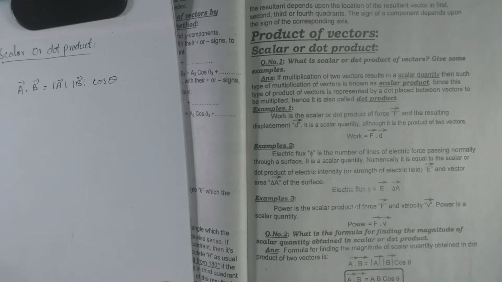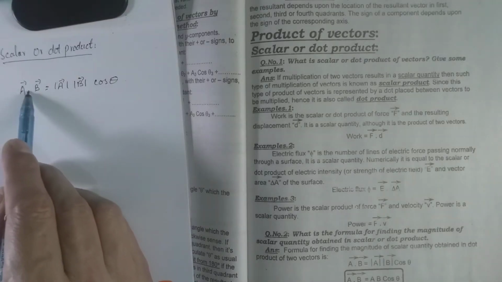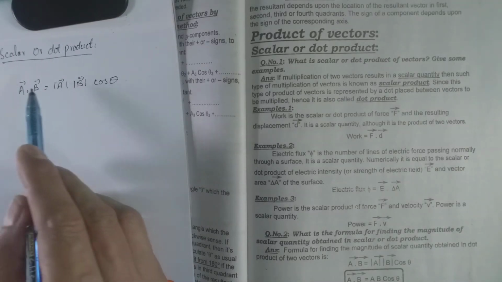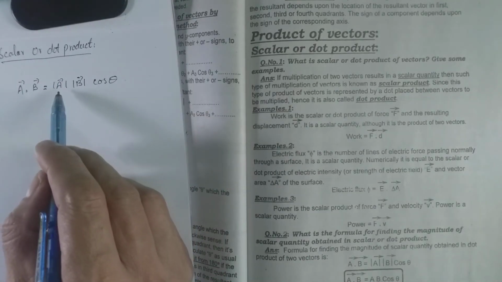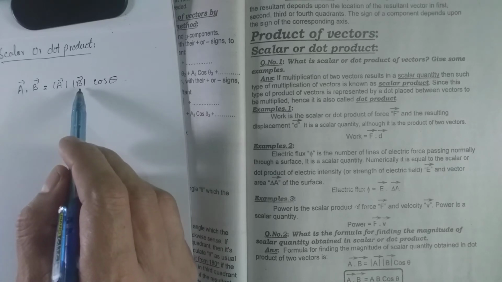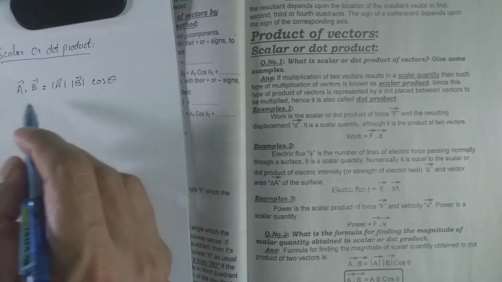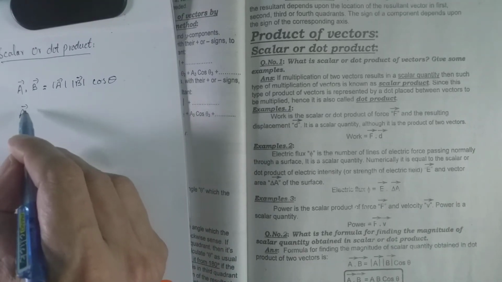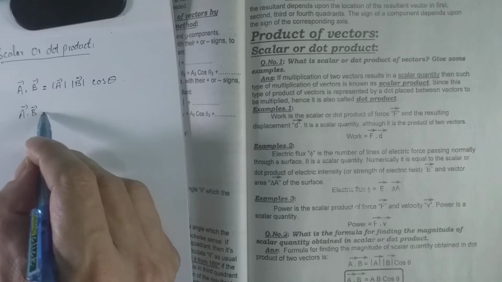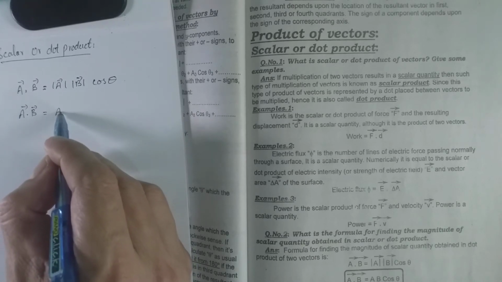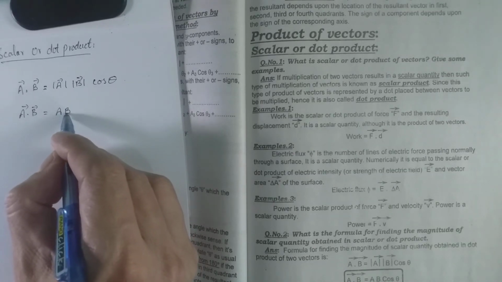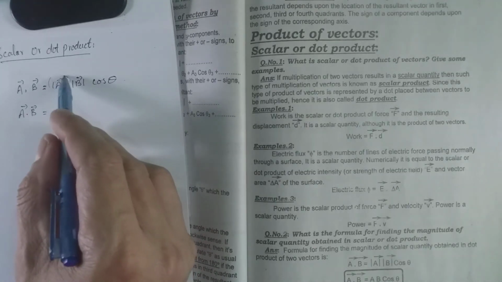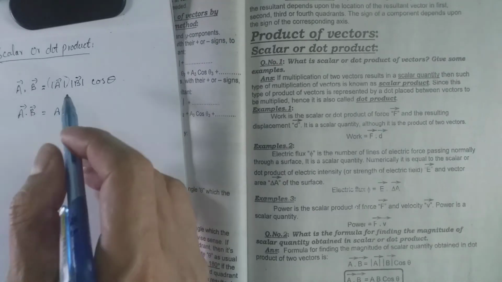You can write this as A dot B equals A B cos theta, where for the magnitude of a vector we can just write A, and B.